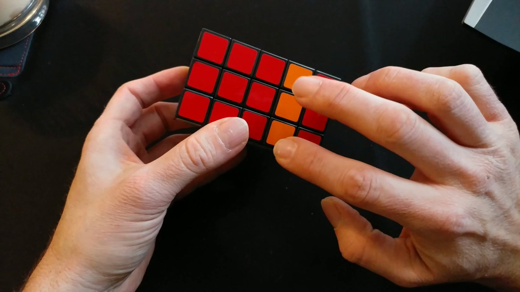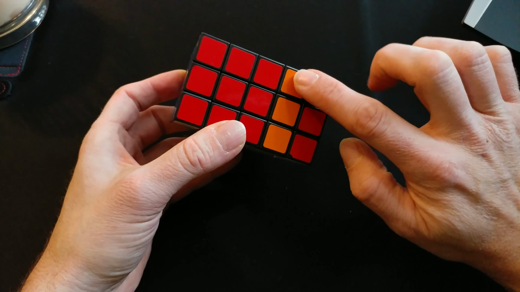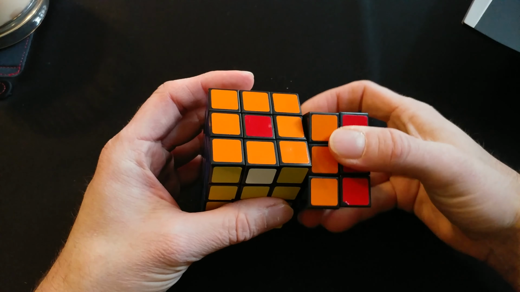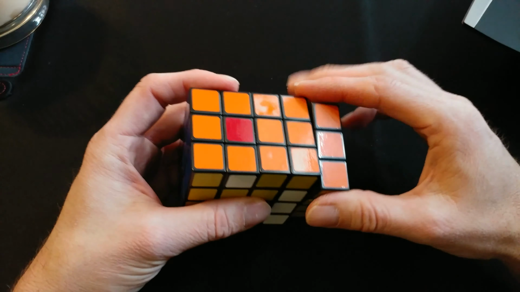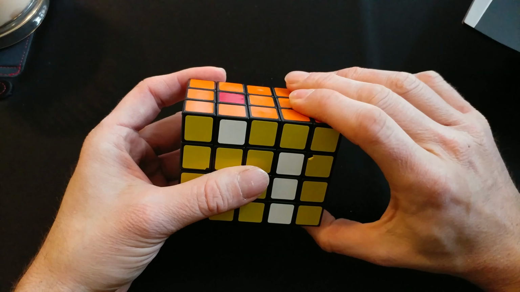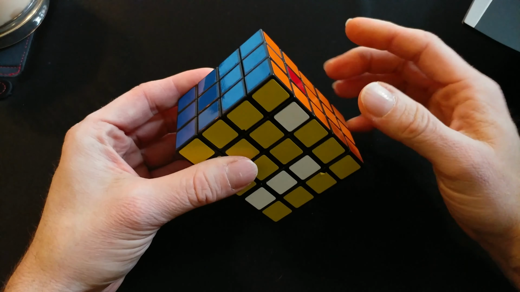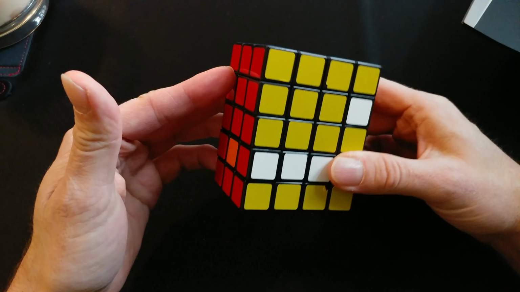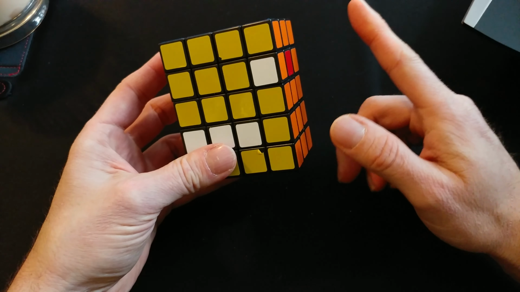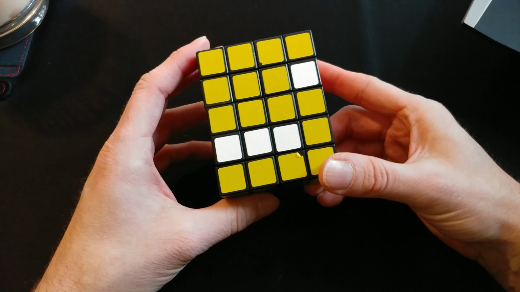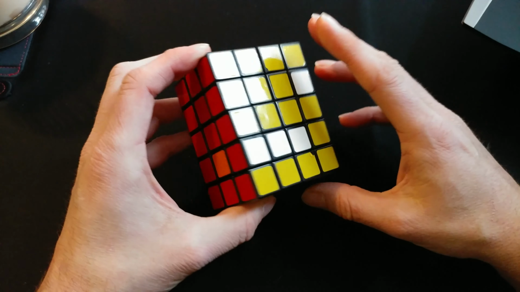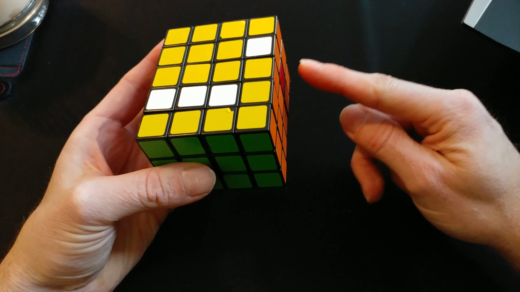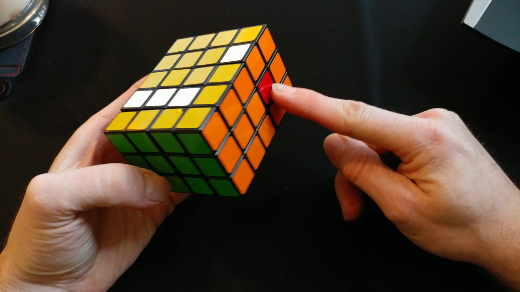Right off the bat, I see that we have 3 orange pieces right here, right? So let's just go ahead and put those orange pieces in, okay? And remember, I told you that you're going to have to really experiment around here and see what really works for you. And it may look like you're screwing the cube up, but you'll never know unless you do your experiments here.